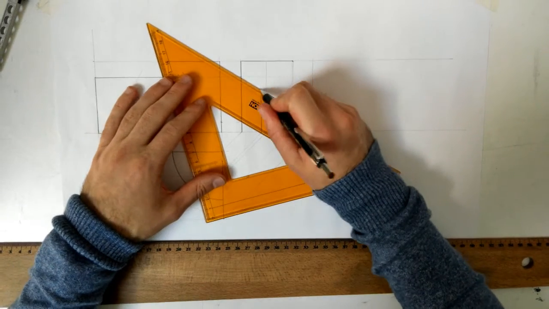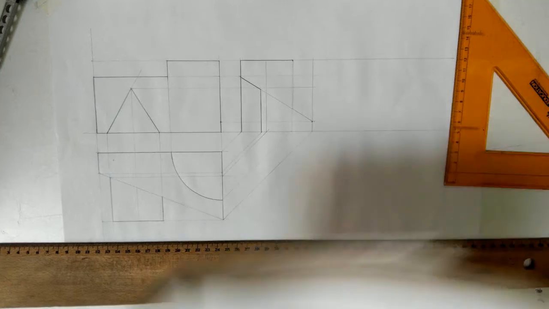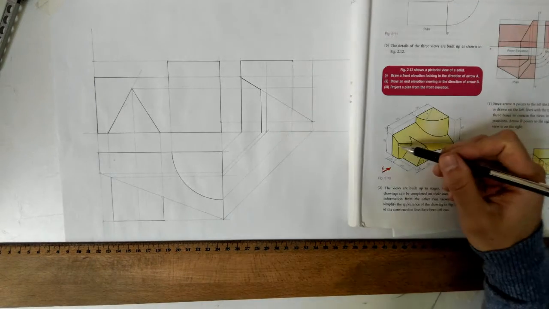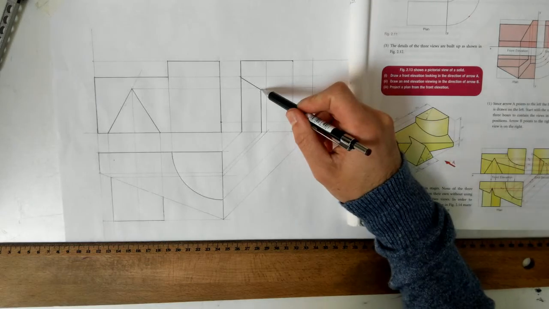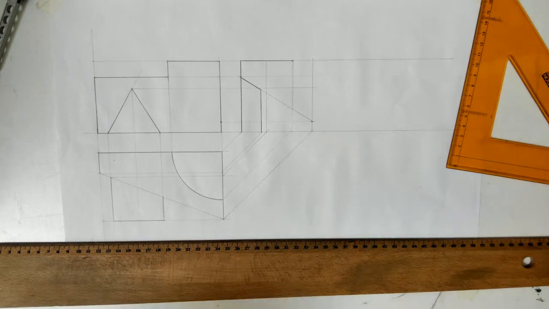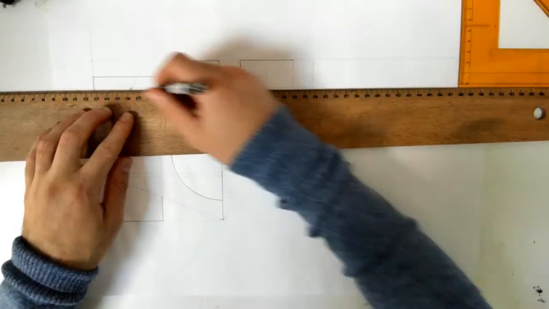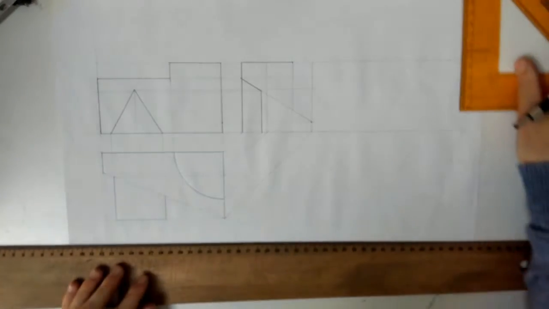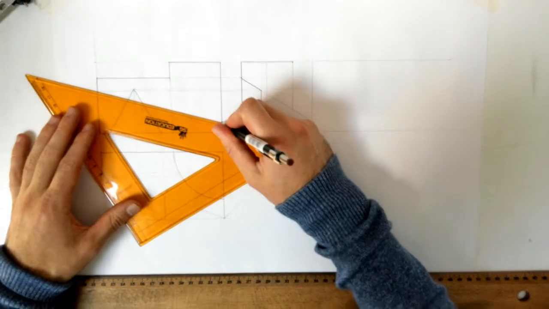And what I'm now drawing basically is that I'll show you in the book. In end view, I've drawn that surface there, and that now gives me the height, which is here. I can now take that across and connect these two lines together as a result.